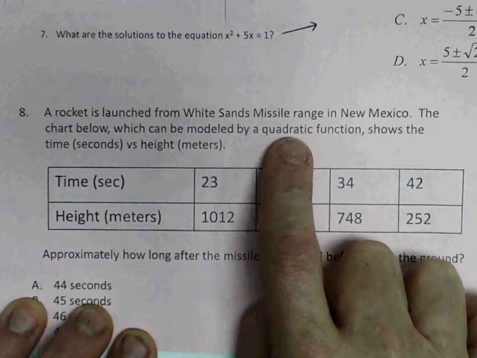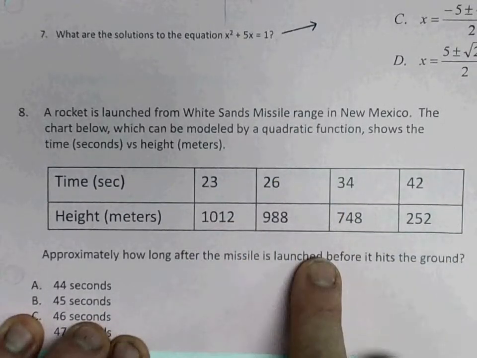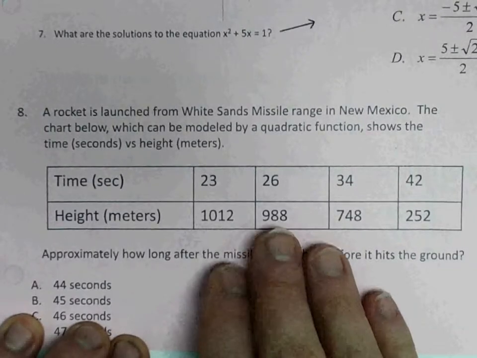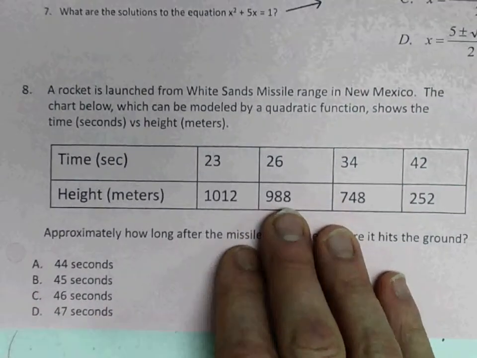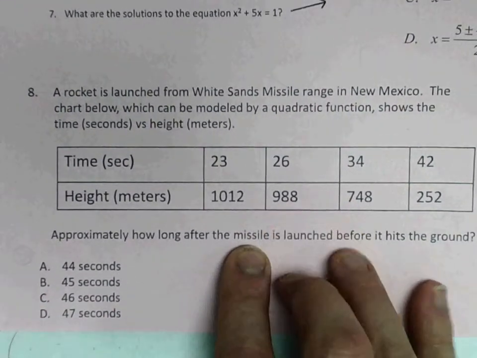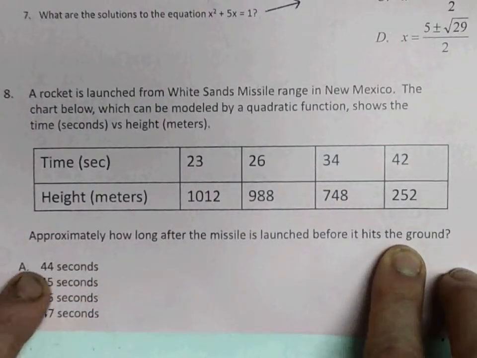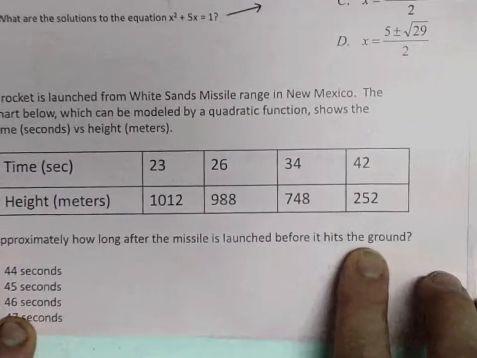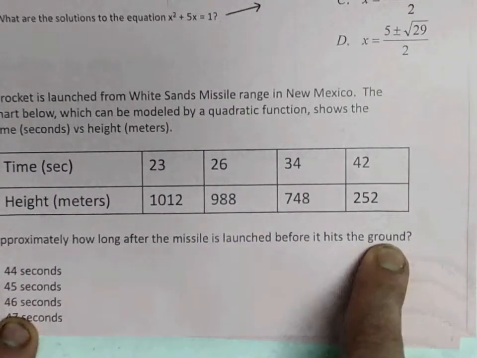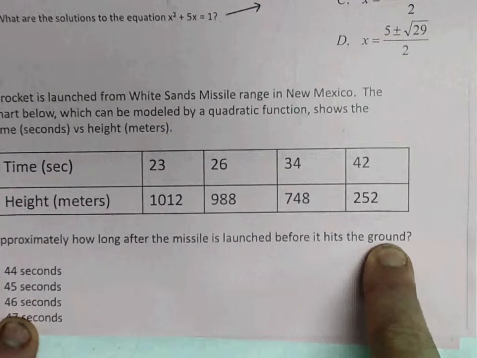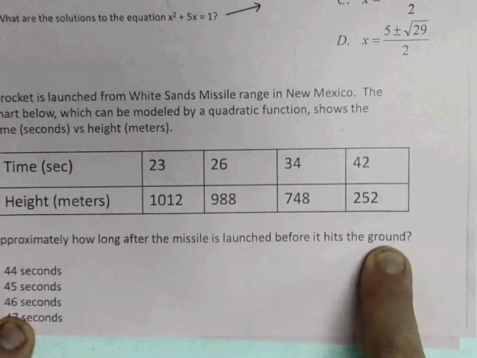That will give you the equation, and once you have an equation for this data, you need to put it in your calculator, and you need to go in your table and find out which one of these values will have a height equal to the ground. Think about it. What is the height when the missile hits the ground? How high is the missile off the ground when it hits the ground? It's not.